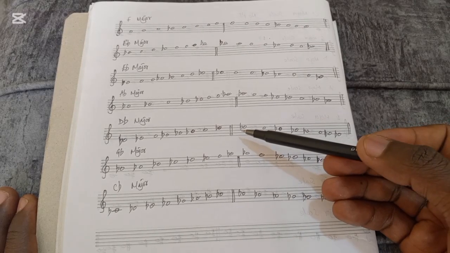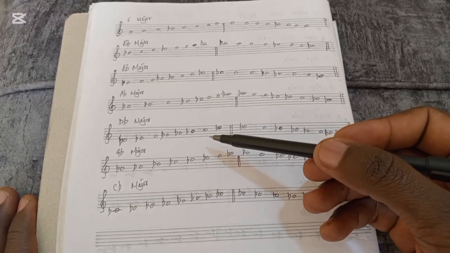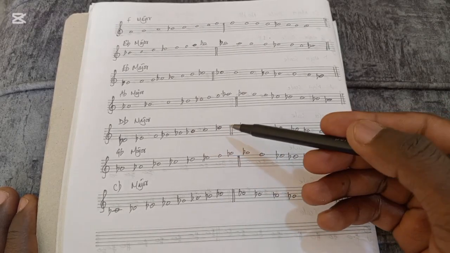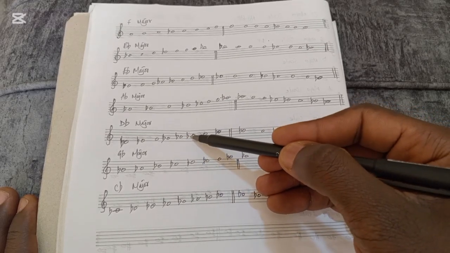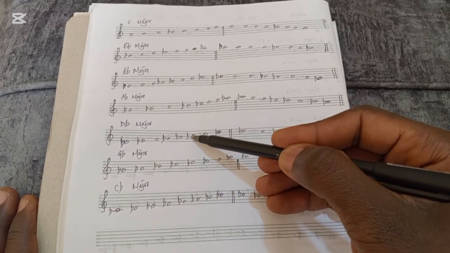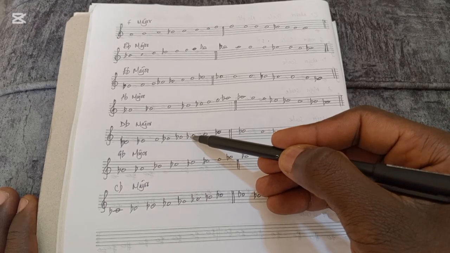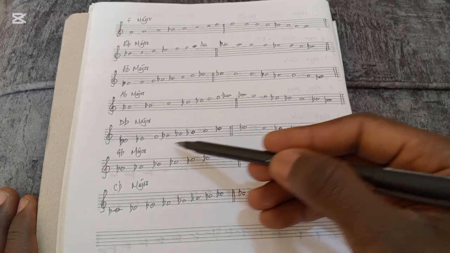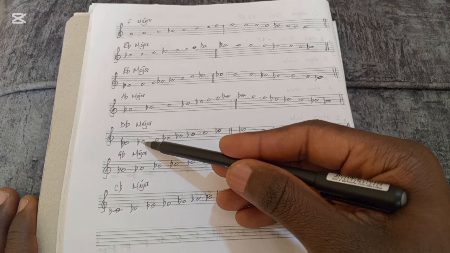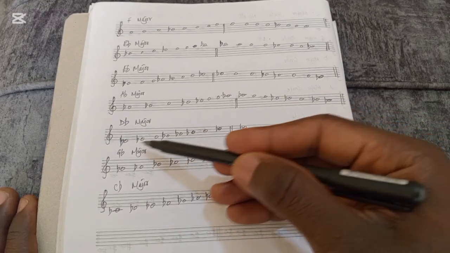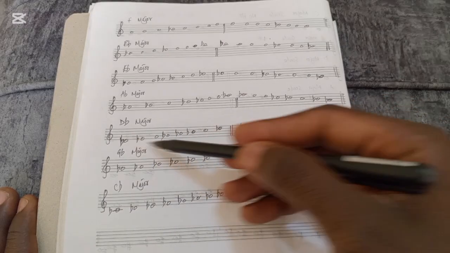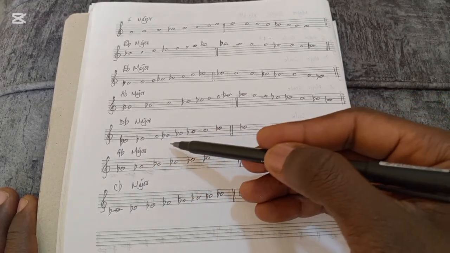Then we also have D flat major. D flat major scale has 5 flats, and those flats appear in the following order. The first one is B flat, the second is E flat, then we have A flat, then we have D flat, which has been flattened in all those octaves.